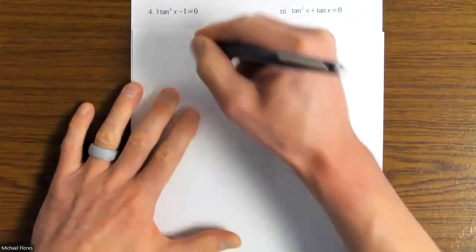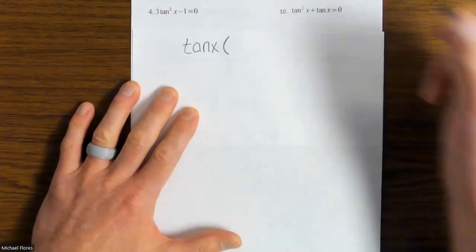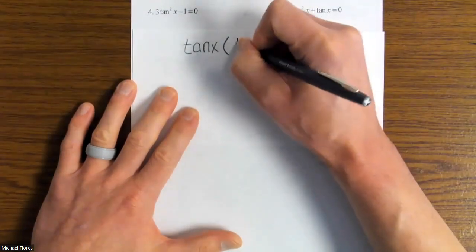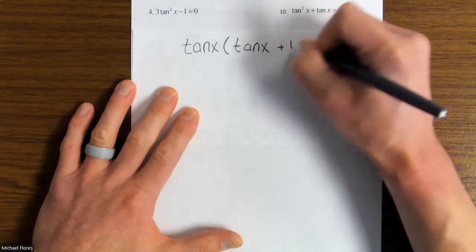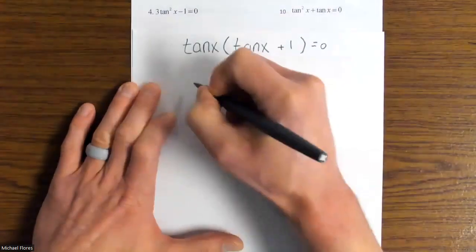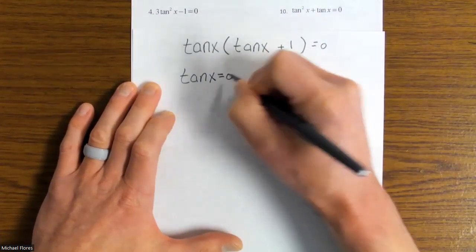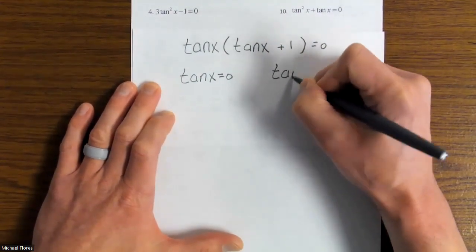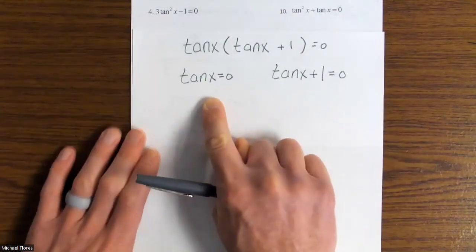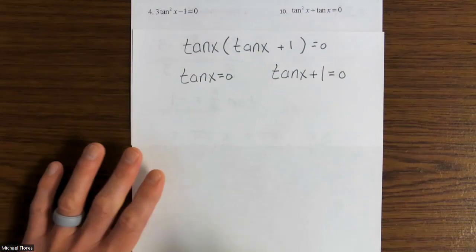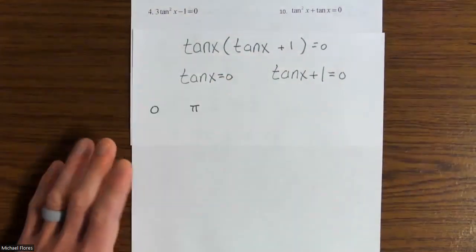Example 10, factor out a tangent. Okay, let's set these factors equal to 0. This one we can go ahead and solve. Tangent is 0. Those are quadrant angles at 0 and pi radians.